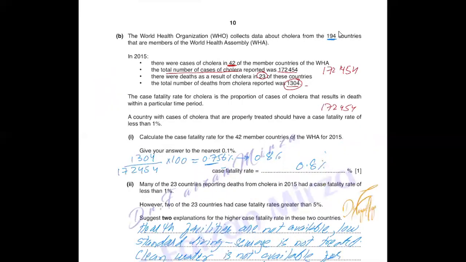WHO collects data from 194 countries which are members of the WHA. In 2015, there were cases in 42 member countries. The total number of cases of cholera was 172,454. The deaths resulted in 23 countries. The total number of deaths in those countries was 1304.